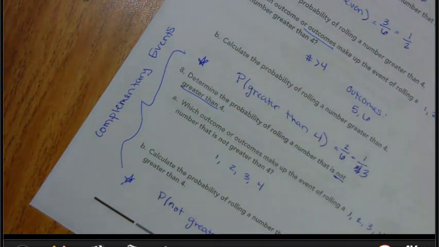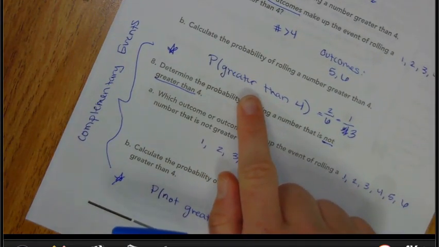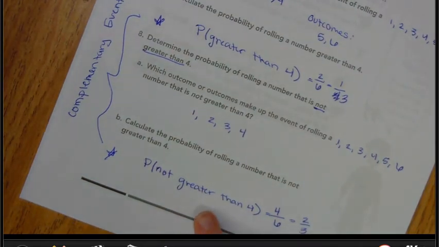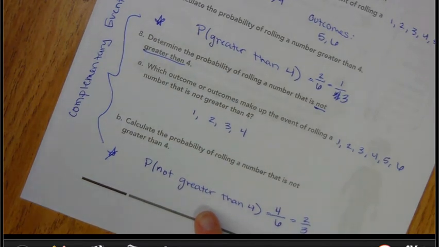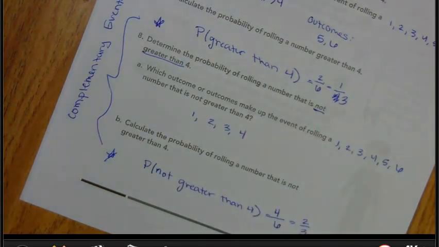It's the opposite of what the event was asking. So if I'm asking for greater than 4, well, what's the opposite of greater than 4? Not greater than 4. If you were asked at the beginning, what is the probability of rolling a number that's not greater than 4? Well, what's the complement of that event? It is rolling a number that is going to be greater than 4.